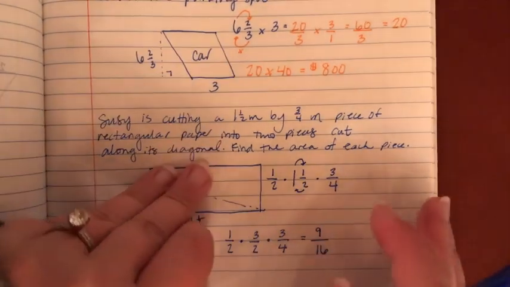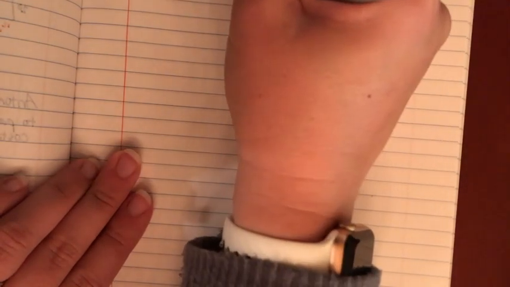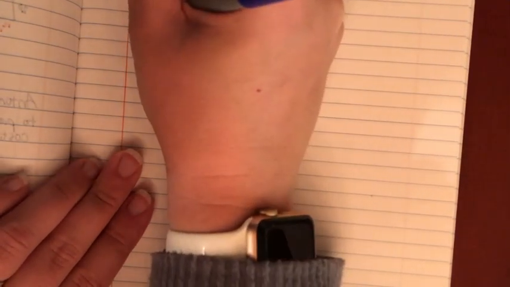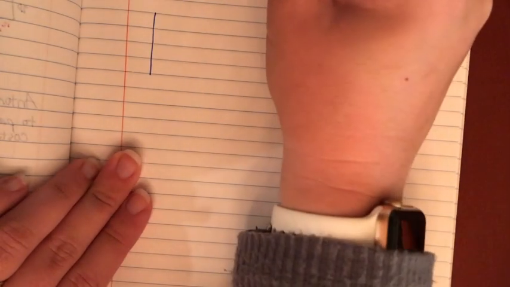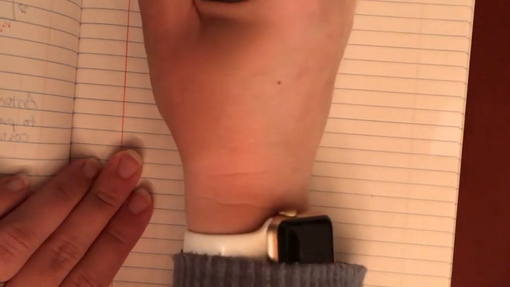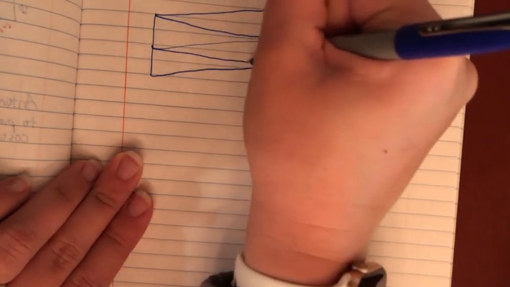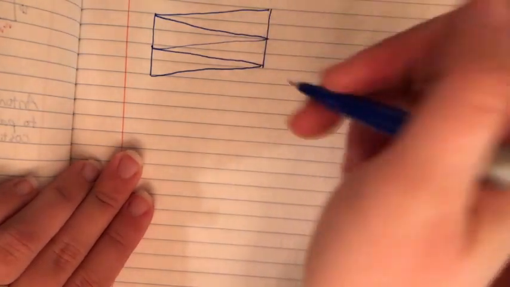Okay, let's do one more example. And I'm going to skip the story problem part of this, but what I want you to draw is a parallelogram that looks kind of like this. And then we're going to divide our parallelogram into 4 pieces. So we're going to go up to here, down, and up.